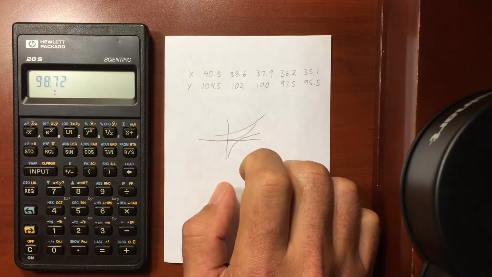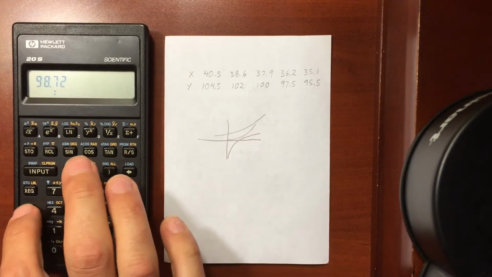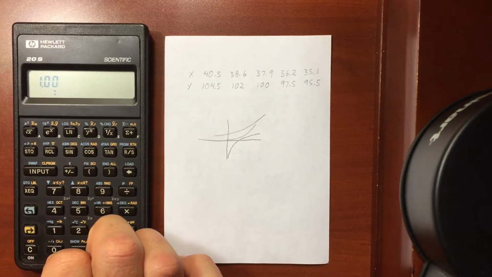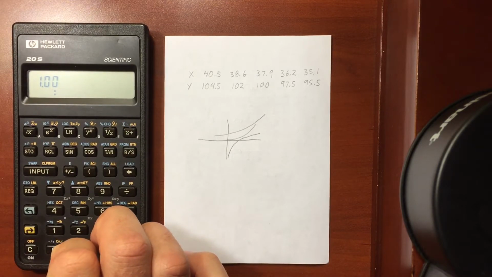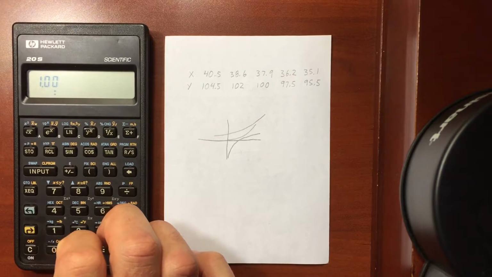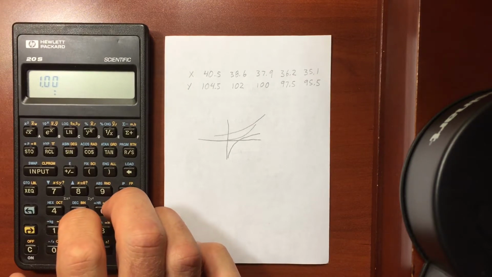I can swap here, and that gives me my R value. R value of 1 is pretty good.